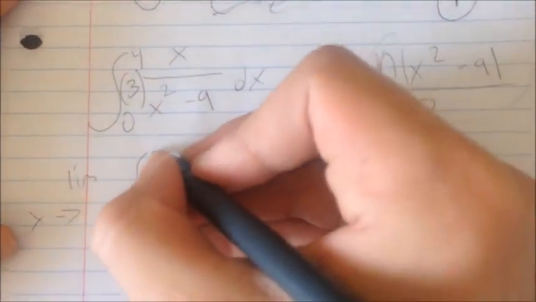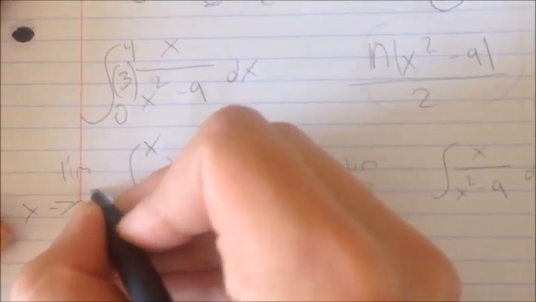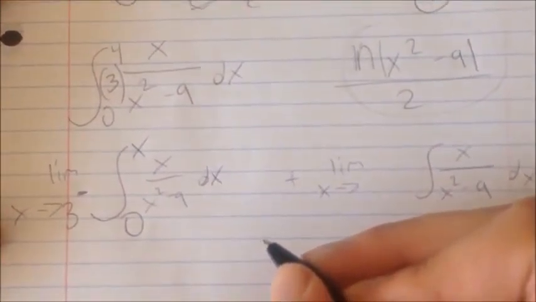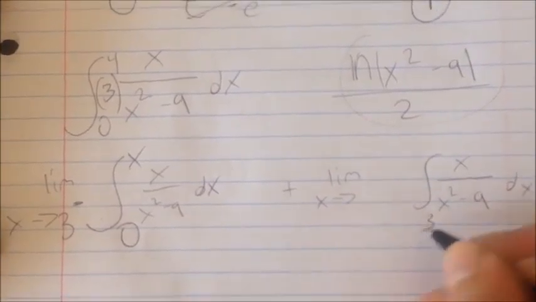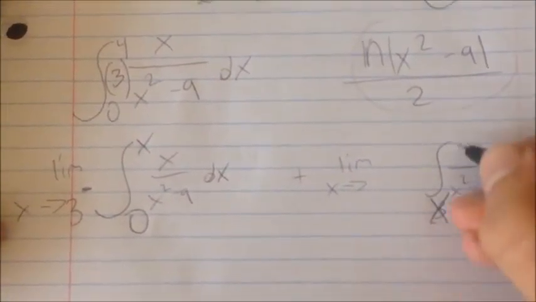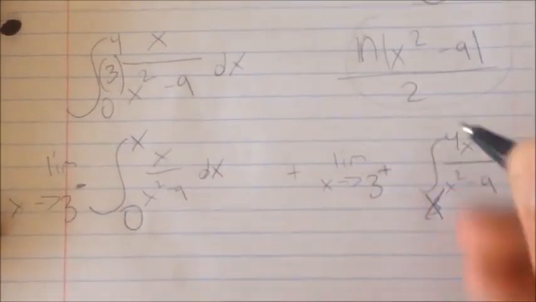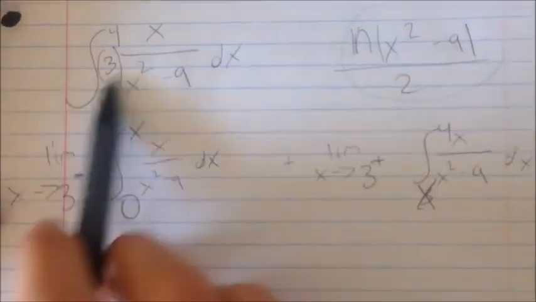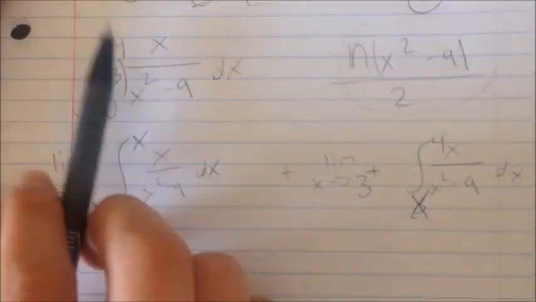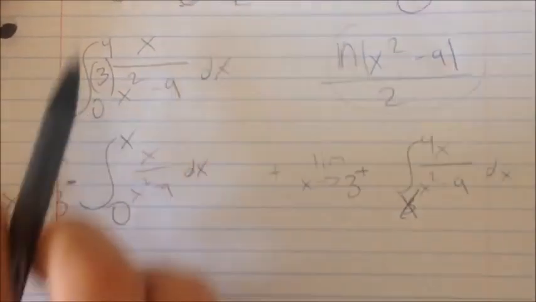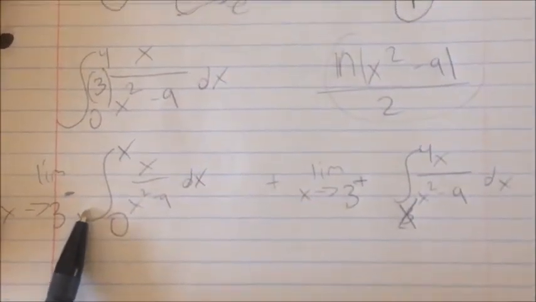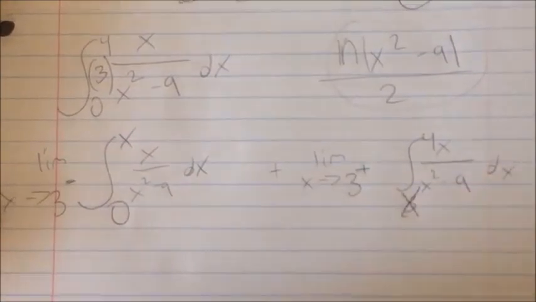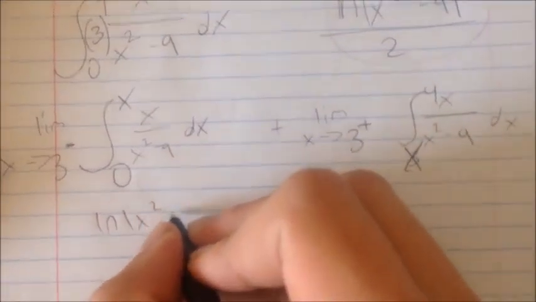From 0 to 3 with a left-hand limit, and then from 3 to 4 with 3 as the lower limit. So you have to be careful. You want to check to make sure the function is continuous throughout and not just at the endpoints. And the antiderivative is right here, for x squared minus 9.